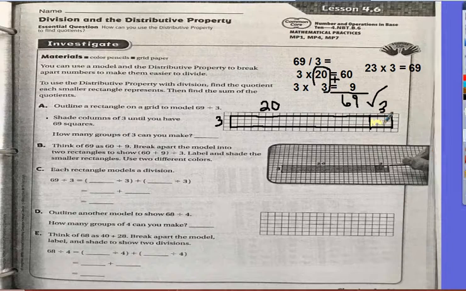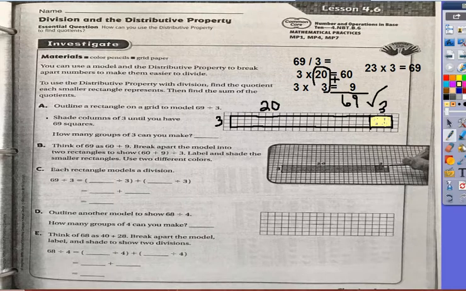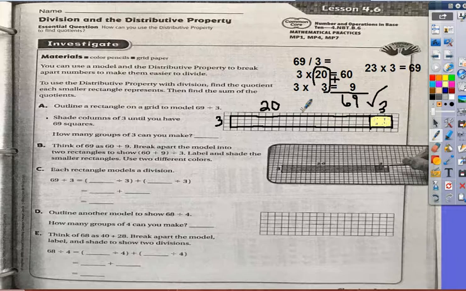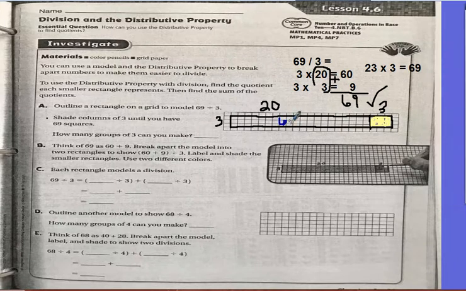Remember from before, the 20 plus 3 is 23. Now I can easily figure out, instead of just going what 23 times 3 is, I go 20 times 3. I know that's going to be 60. Then 3 times 3 is 9, so there's 9 in there. How many groups of 3 can you make? The answer would be 23, and that's how I got it, right there.